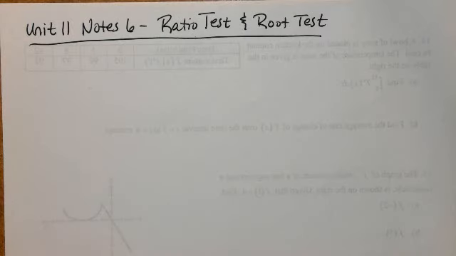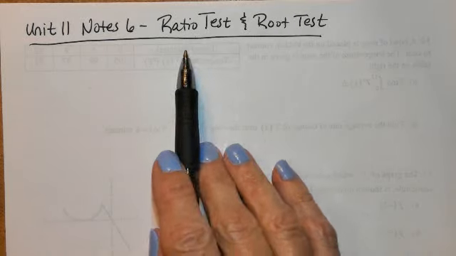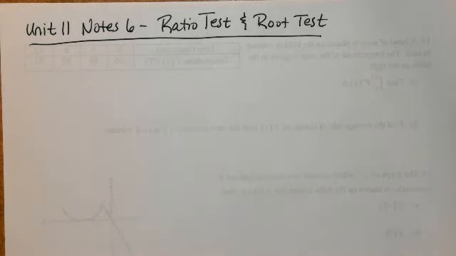We are in Unit 11, and this is Notes 6. These are the last notes of the unit before we do our little review. We have learned 8 tests so far to determine convergence or divergence of series, and today we're learning our final 2 tests, the ratio test and the root test. I kind of think I've saved the best for last.